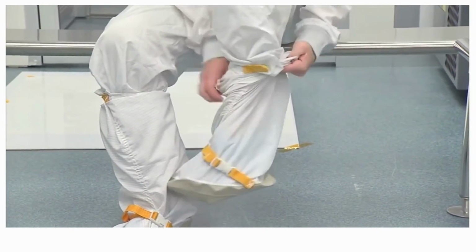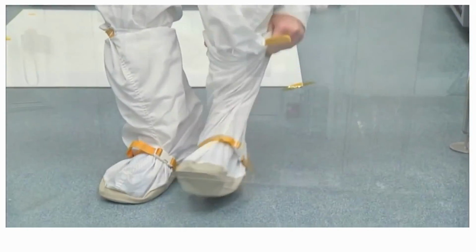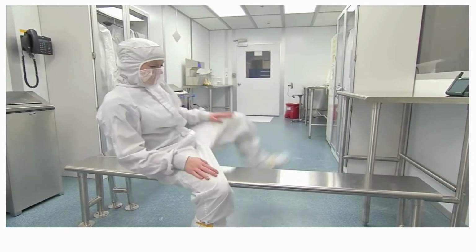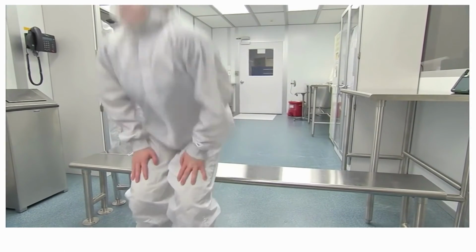Secure any snaps and tighten all straps for a proper fit. Then swing one leg over to the clean side and then the next. Then stand up.